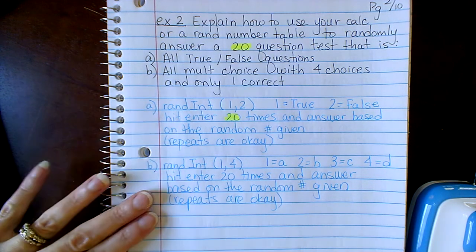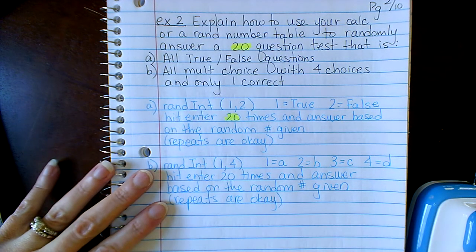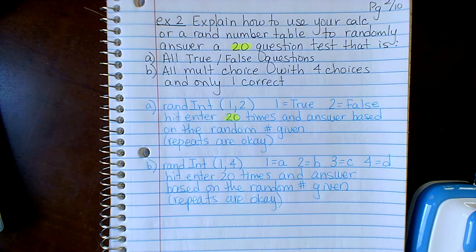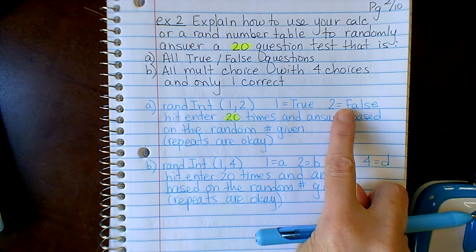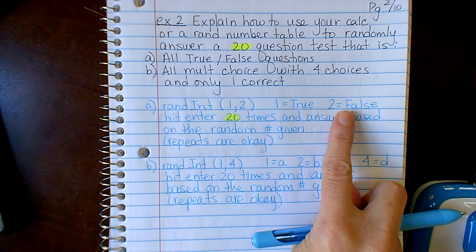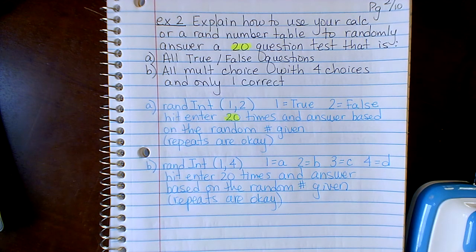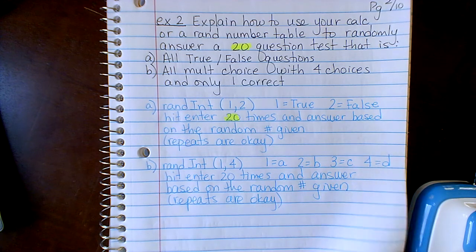So I don't actually want to see the numbers here. I'm just more interested that you know how to design the simulation, how to assign values to the numbers that you're generating, how to make sense of those, how many times to run the simulation, what to do with the answers. So all that kind of setup is what I'm more interested in here.